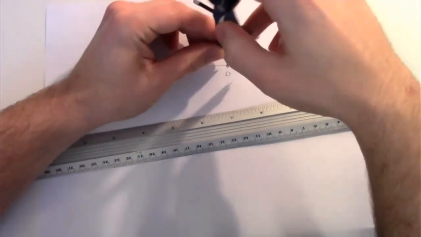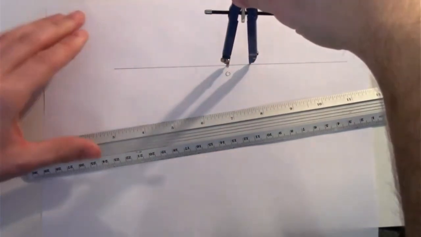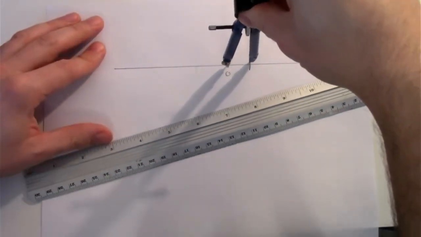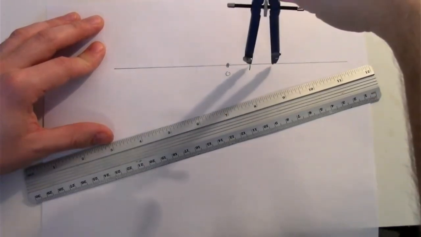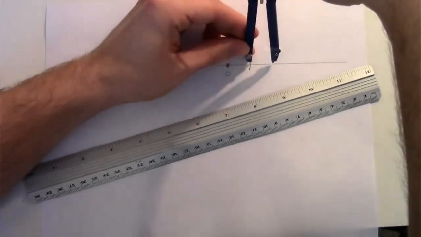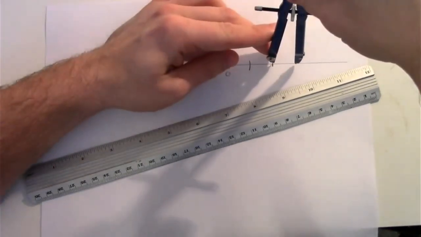And from here, of course, I can also just open up my compass to any old distance I like, and this will be us setting a fundamental unit. So I'm going to declare this to be a distance of 1. 1 what? Well, 1 of itself. I'm declaring what the fundamental unit is here.